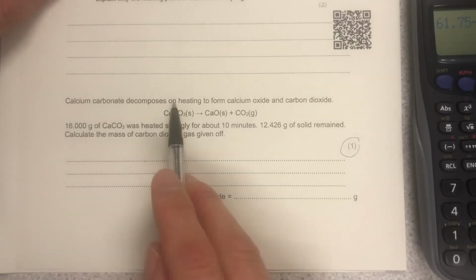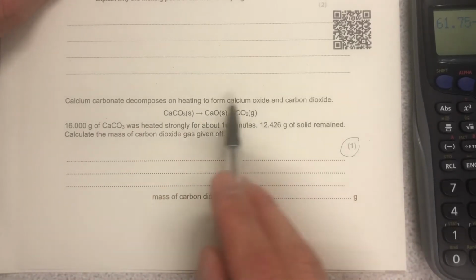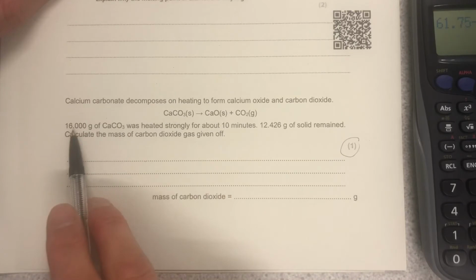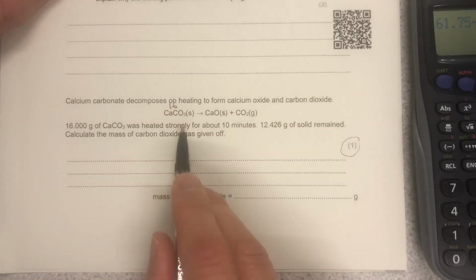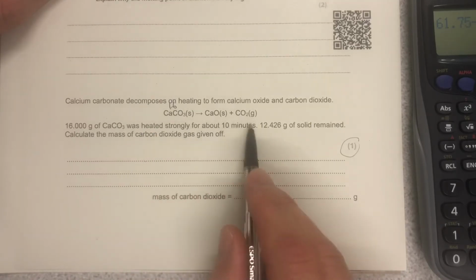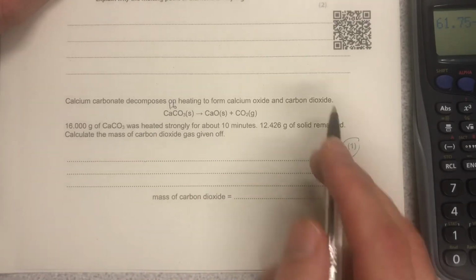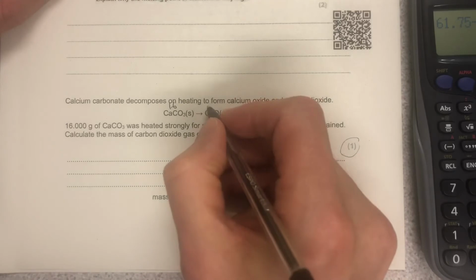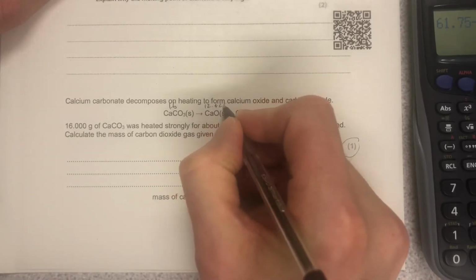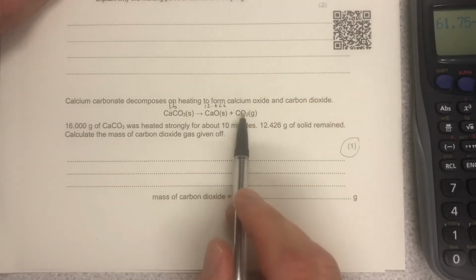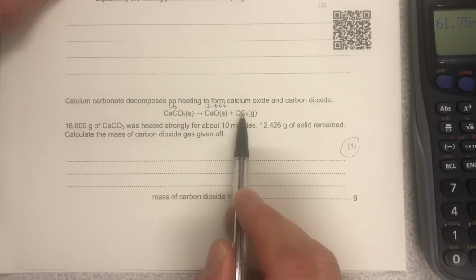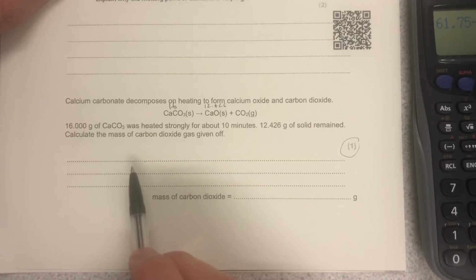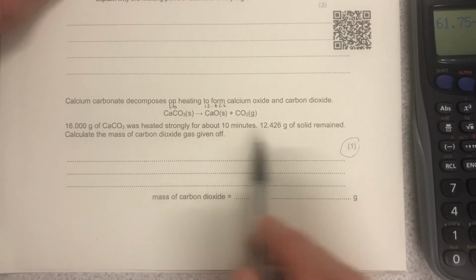So calcium carbonate decomposes on heating to form calcium oxide and carbon dioxide. We have our equation here. We're told we have 16 grams of calcium carbonate. Heated strongly for 10 minutes, that's just unnecessary information. 12.426 grams of solid remained. There's the solid. So the difference between those two has to be the mass of the carbon dioxide. Calculate the mass of the carbon dioxide gas produced. It's a 1 mark question.